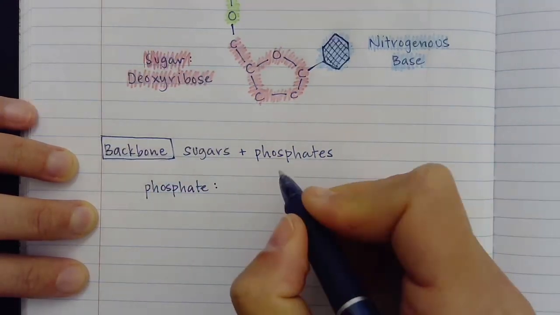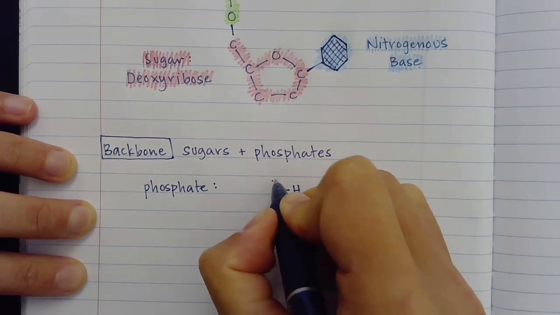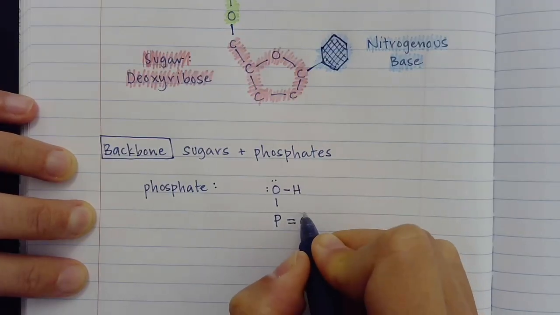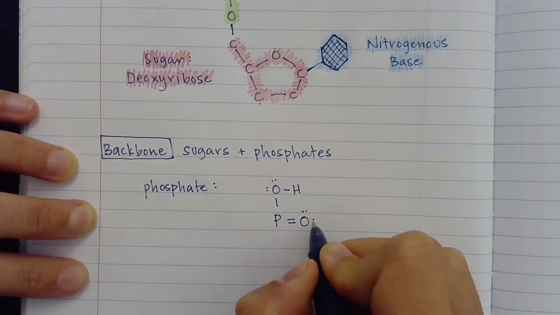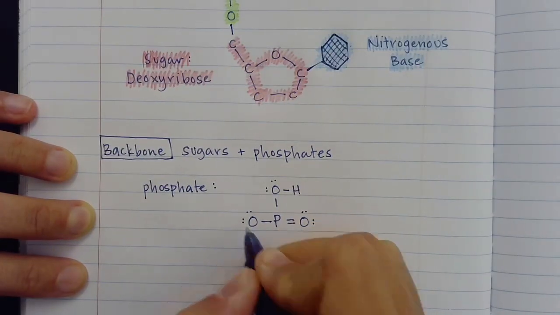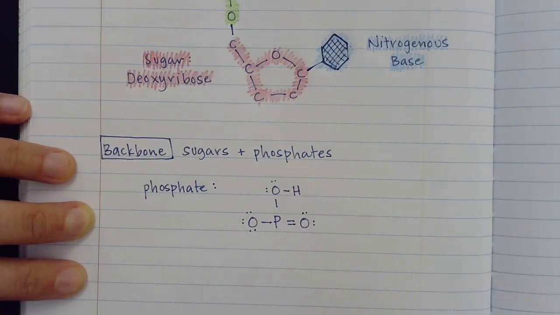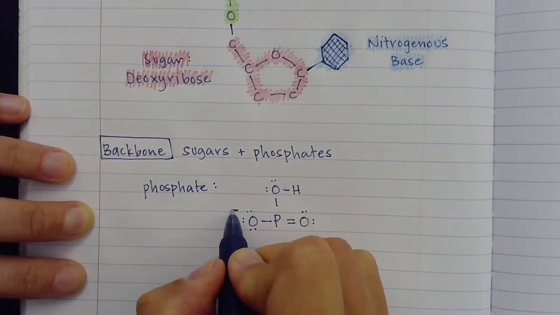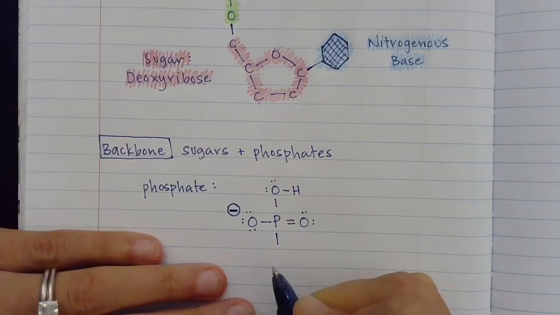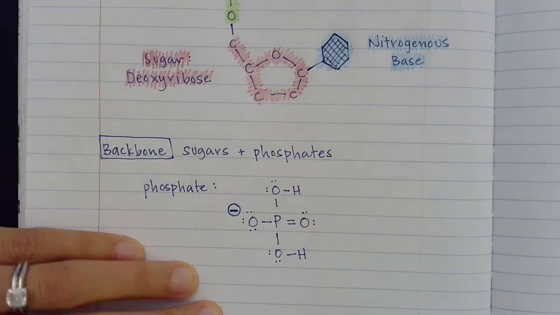So a phosphate, if I draw it in all of its detail, has that OH at the top, bonded to a P, double bonded to an O, and this O has lone electrons. Then the O on this side, it actually has stolen some electrons. So it still needs its outer shell of electrons to be full, but because it stole electrons, it has an overall negative charge. And then there's another OH on the bottom, and that's a phosphate.